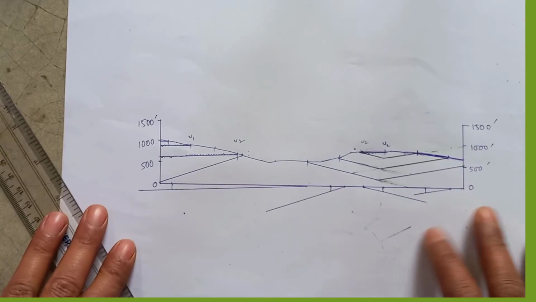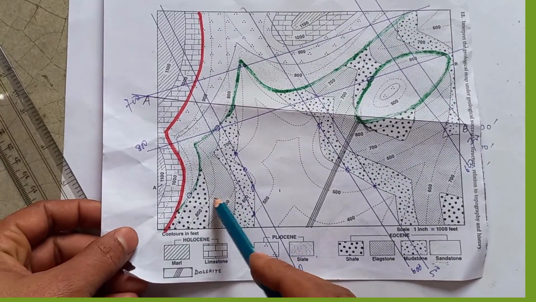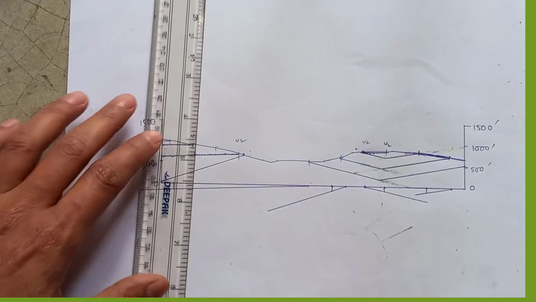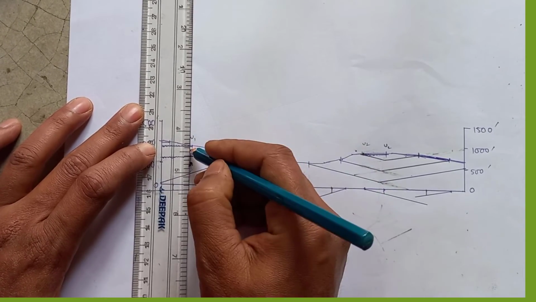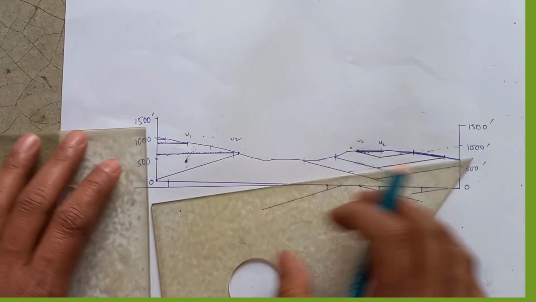Now the left side. We know the thickness of this bed is 200 and this is 300. This is 200, this is 300. So 200 is 0.2 and 300 is 0.3.